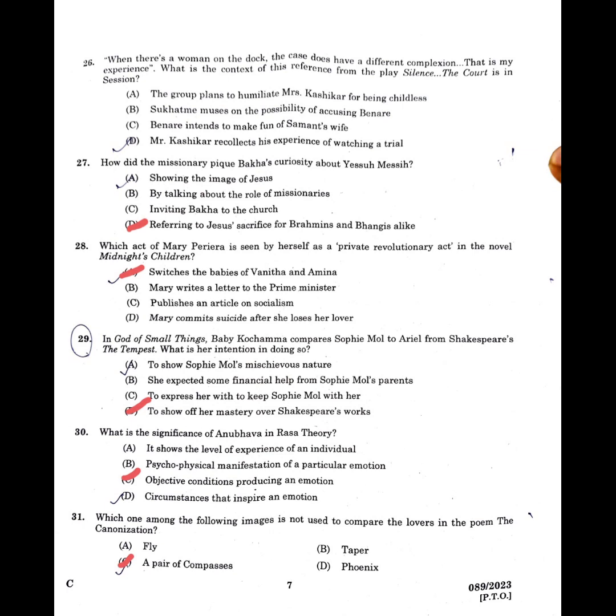30. What is the significance of Anubhava in Rasa theory? The answer is objective conditions producing an emotion. Option C. 31. Which one among the following images is not used to compare the lovers in the poem The Canonization? The answer is option C, a pair of compasses. It comes in the poem A Valediction: Forbidding Mourning. And all the other symbols, fly, taper, phoenix, all these come in the poem The Canonization.